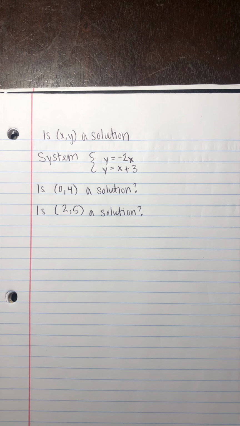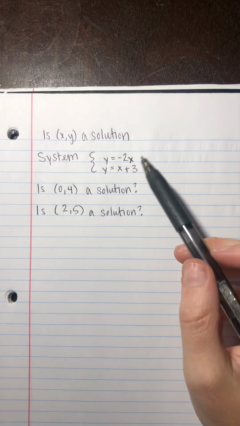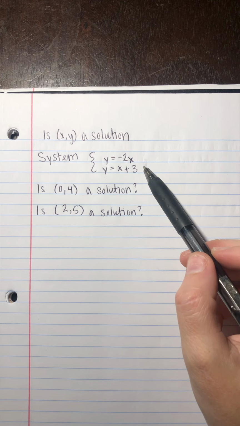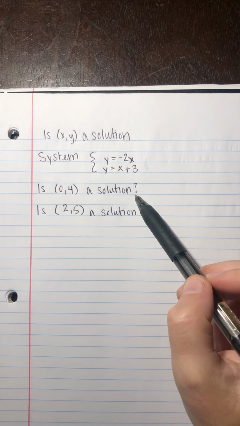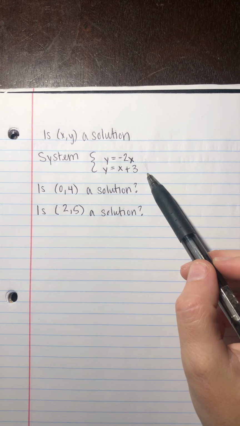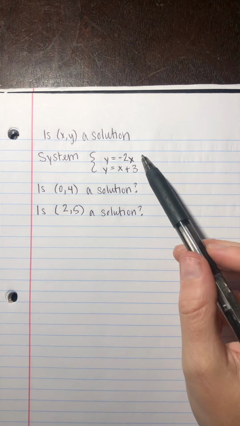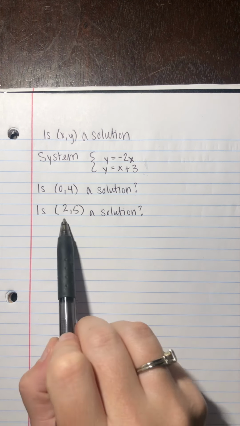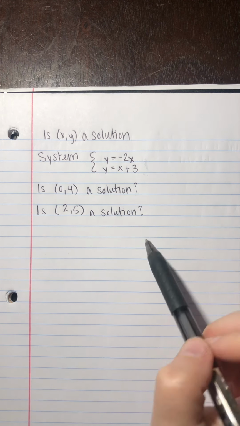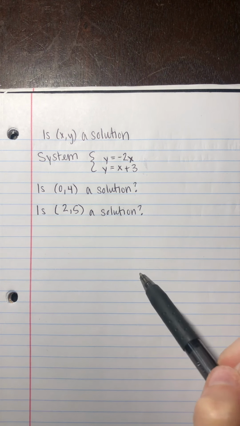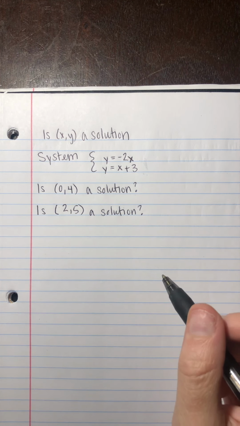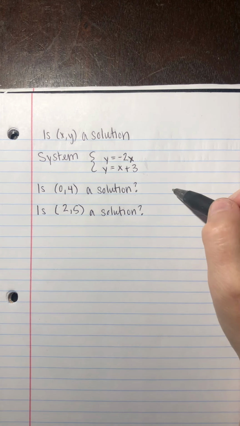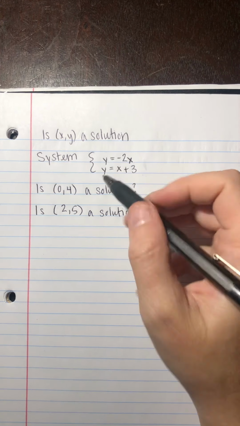All right, so we'll test both of these out. Now, again, Desmos works great for systems of equations because all we really have to do is type this into our Desmos, and we're looking for, remember, a solution is the point where the two equations or the two lines cross. So if we have a calculator, plug these into Desmos and see, did it cross at (0, 4) or did it cross at (2, 5)? Your answer could be no for both, but it could only be yes for one because we know two intersecting lines only cross at one point if they cross at all. The other way to do this, if you do not have a calculator, is to simply plug in your x and your y value.